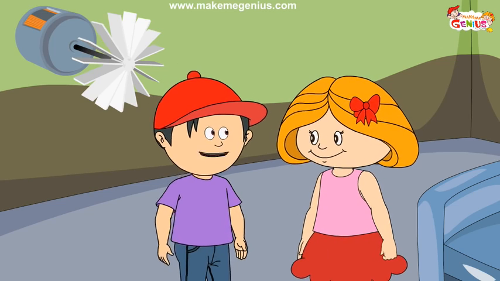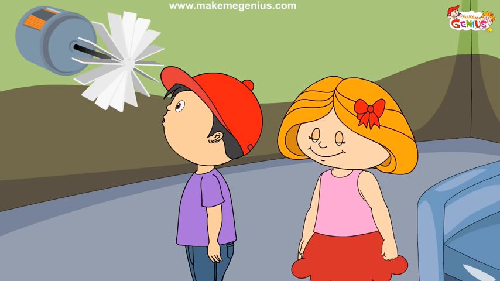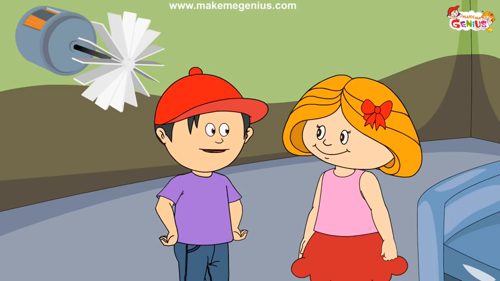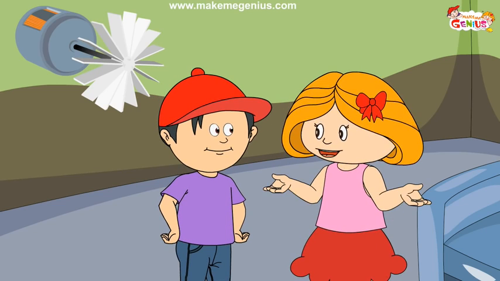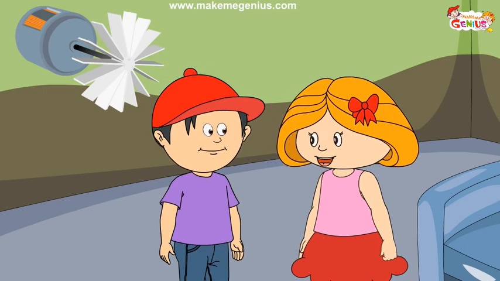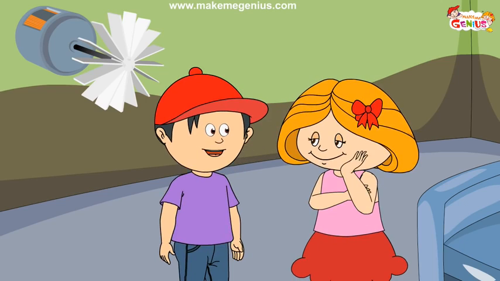Let me try to make this turbine spin. Oh, it did not even move an inch. It is very heavy. We need a lot of pressure. We need a lot of air to move it. But from where will we get that much of air?